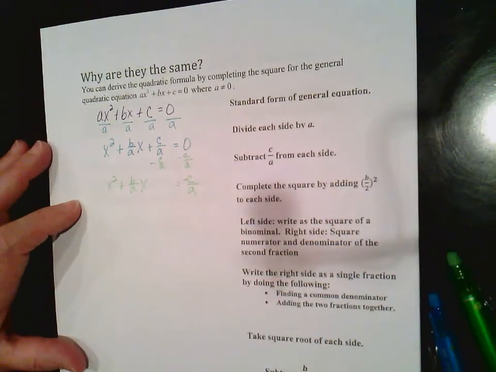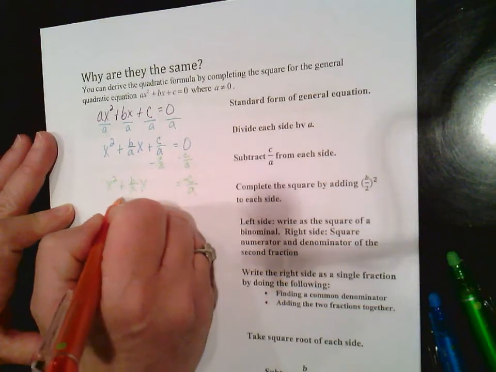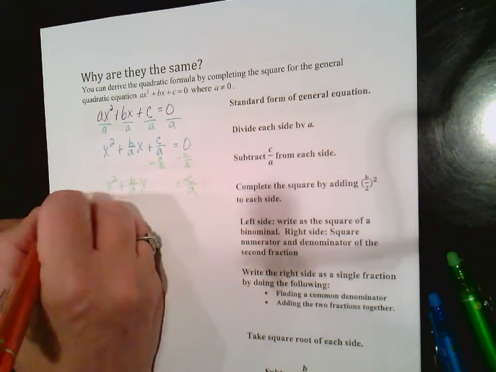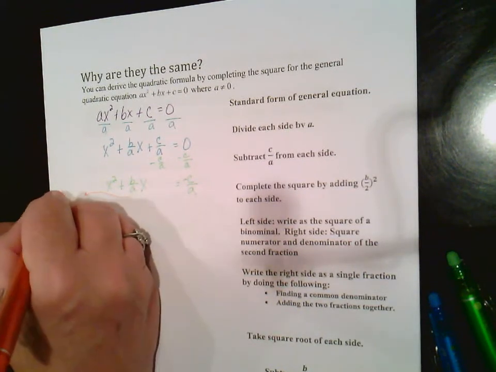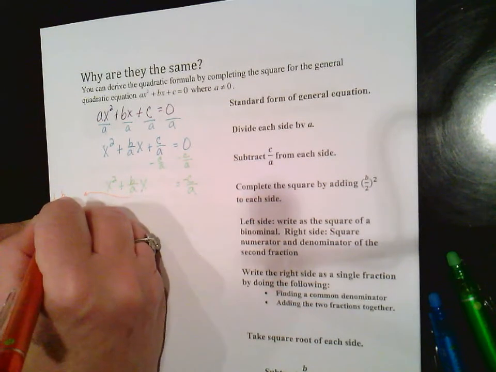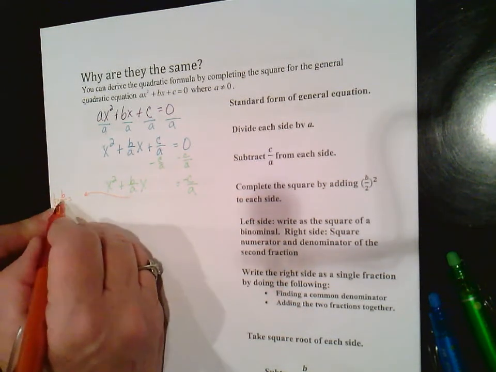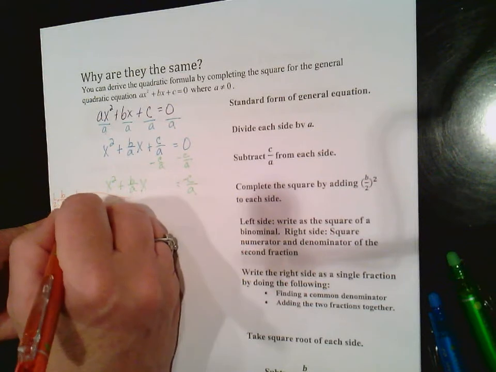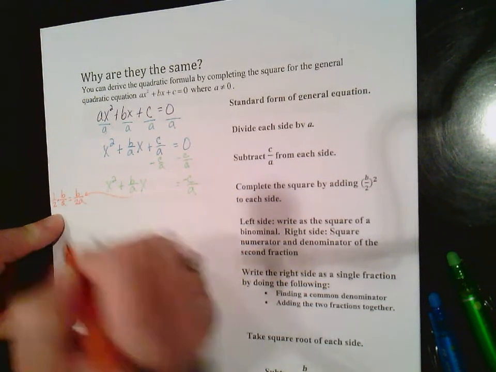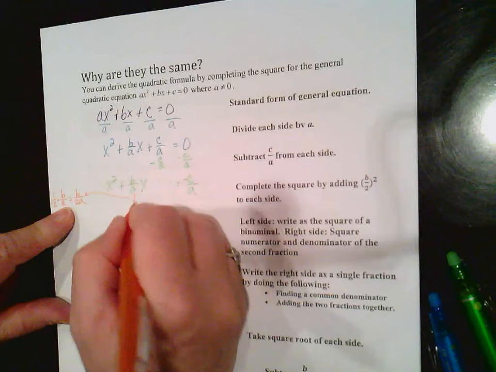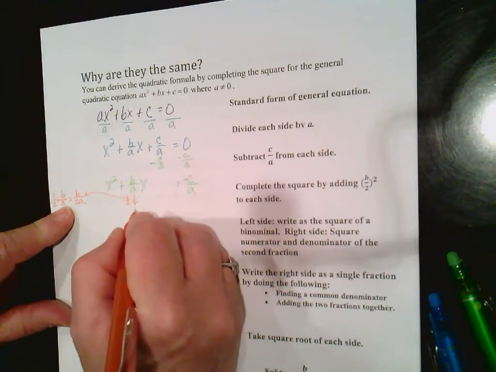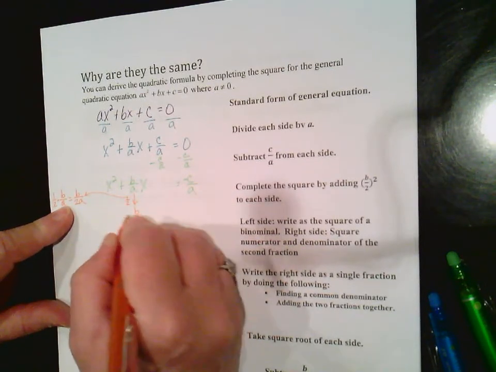And just as an aside, if I need to take half of this, so 1/2 of b over a. Whenever you take half of something, you multiply it by half. That gives me b over 2a. So half of this is b over 2a, and that's positive.